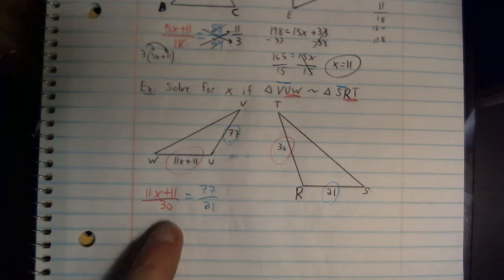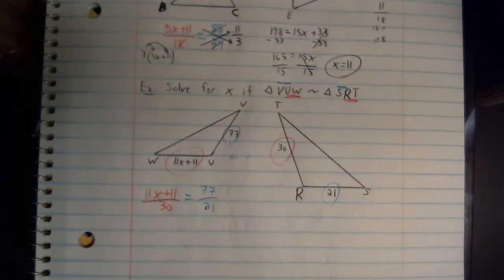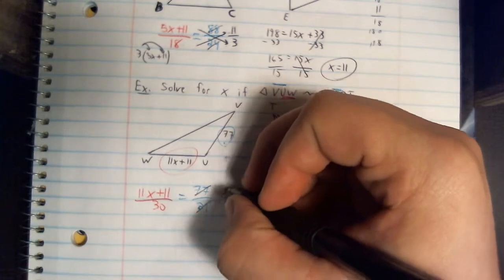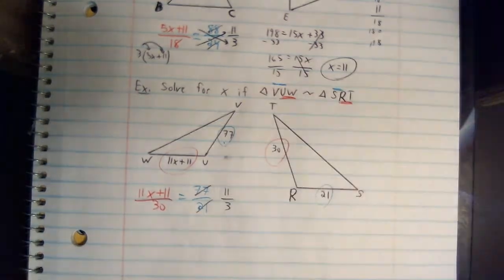Key to the problem, if you don't have this ratio set up, you're not going to get the problem right necessarily. So let's reduce. 7 and 21 reduces to 11 over 3.